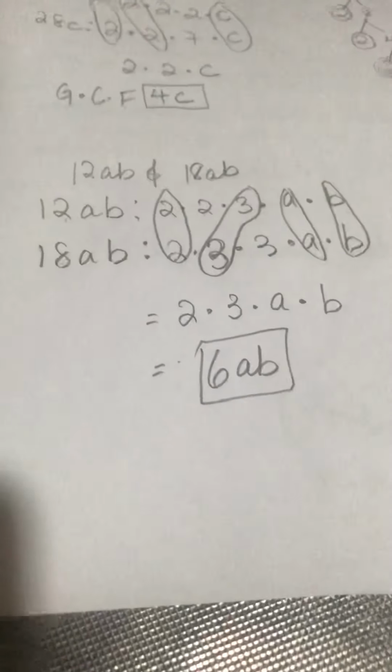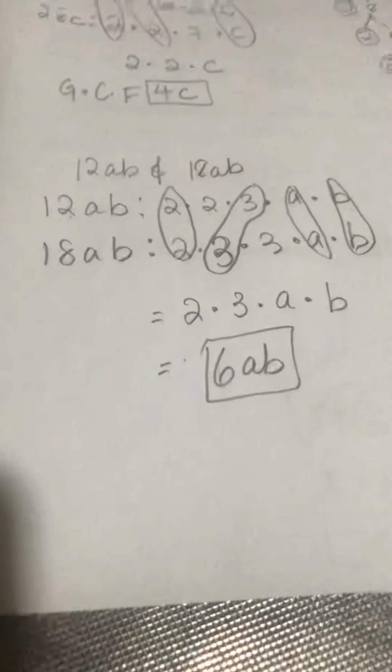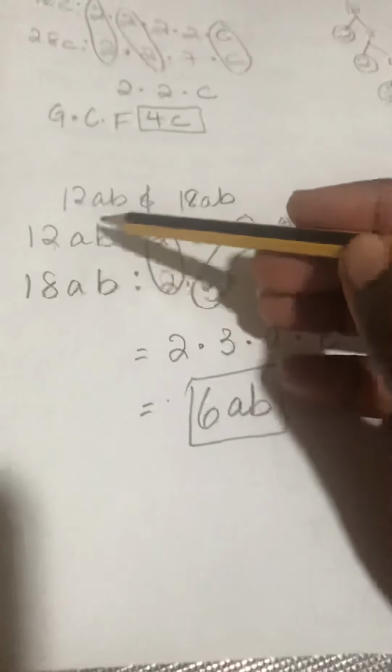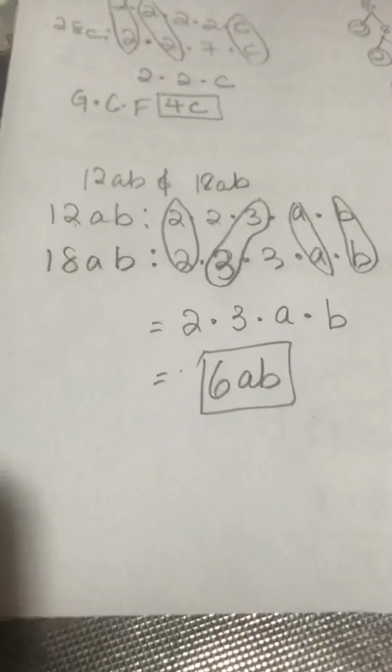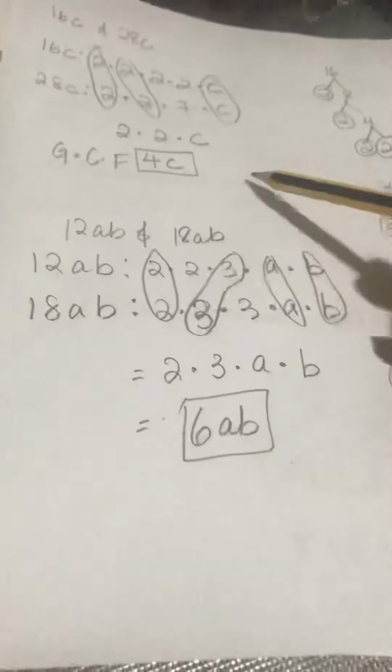6 can go in 12 and 18. Okay? And then A and B are in both, so I have to write it here. Okay? So that is how you find the greatest common factor.